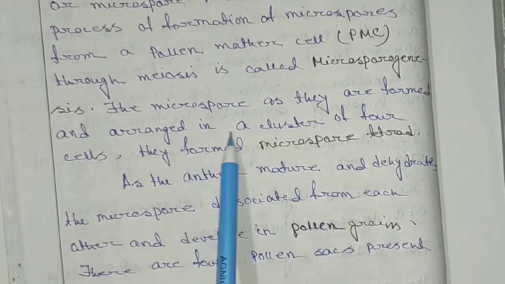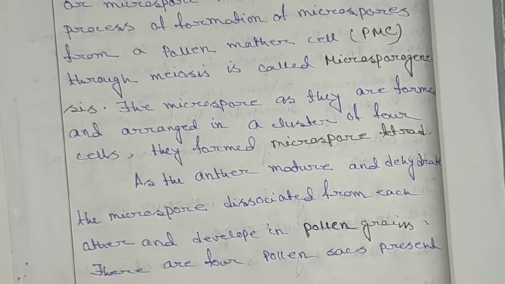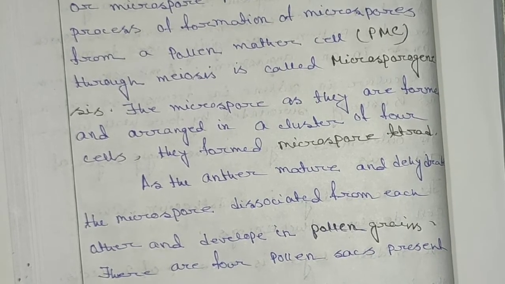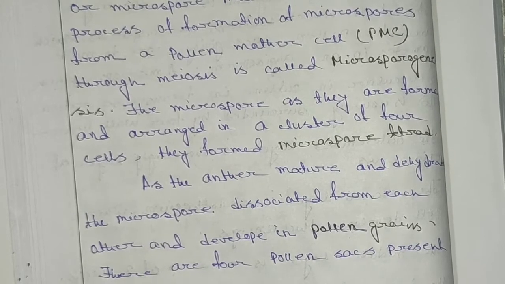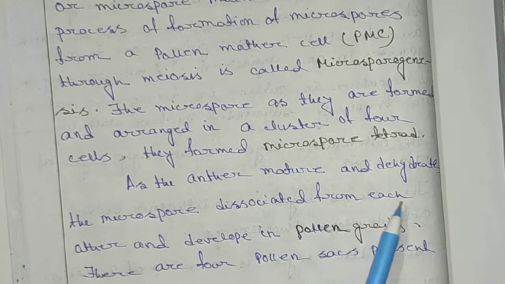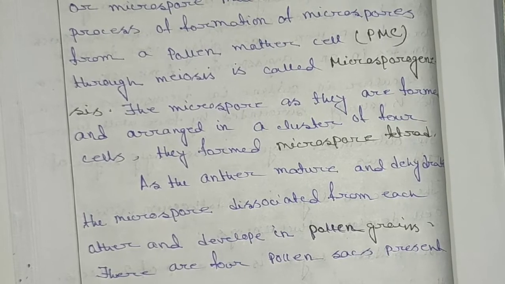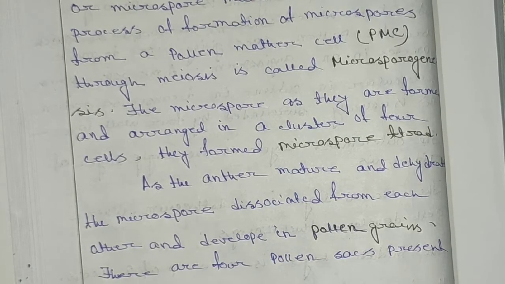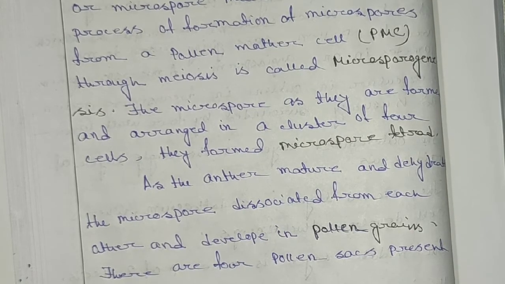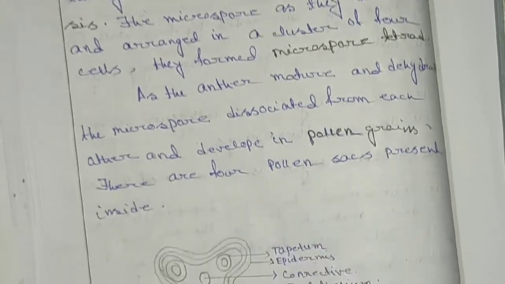The microspores, as they are formed, are arranged in a cluster of four cells, forming a microspore tetrad. That's why they are known as microspore tetrad. As the anther matures and dehydrates, the microspores dissociate from each other and develop into pollen grains. That means when the anthers mature, the microspores separate from each other and produce pollen grains. There are four pollen sacs present inside.